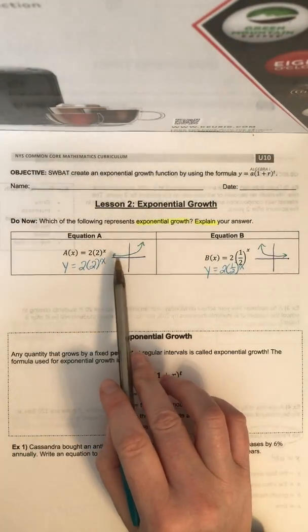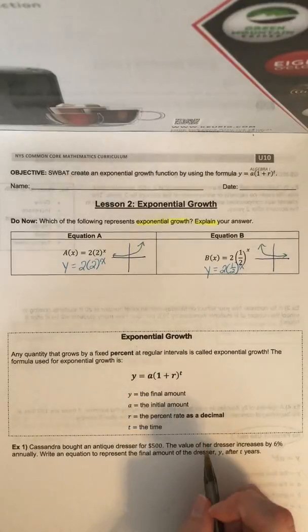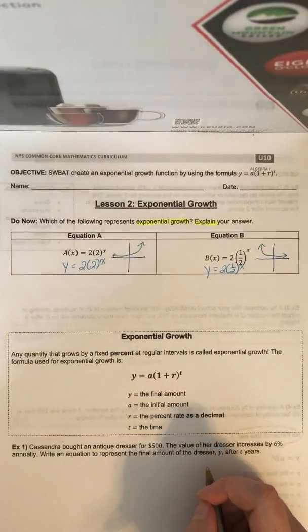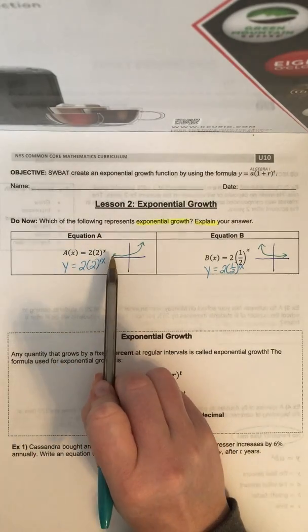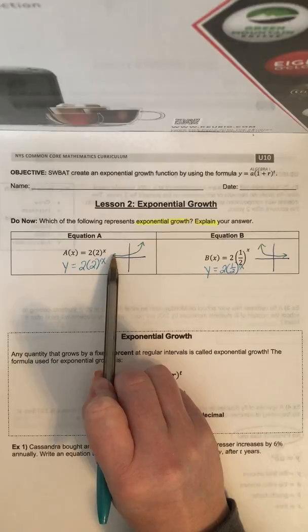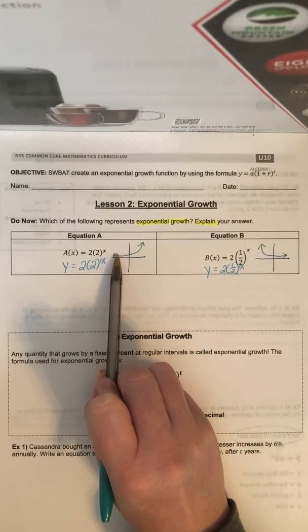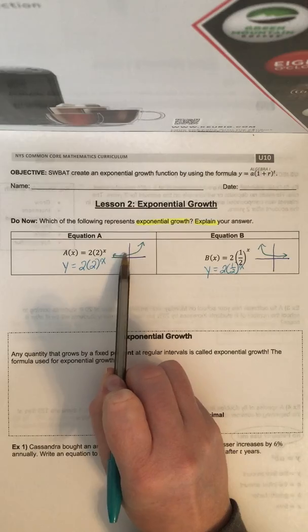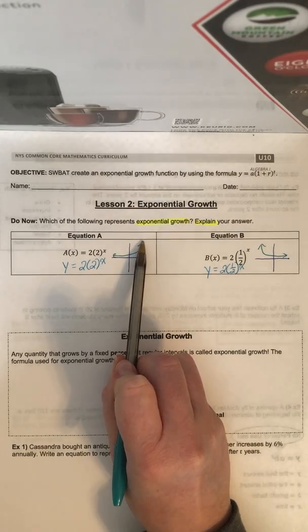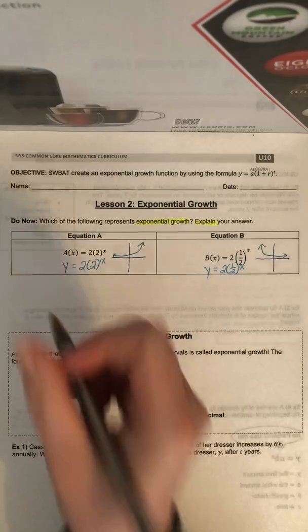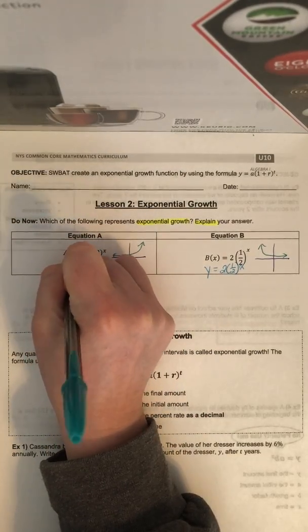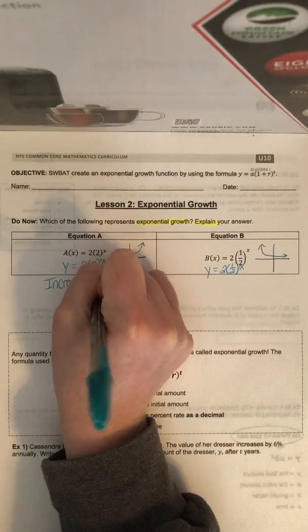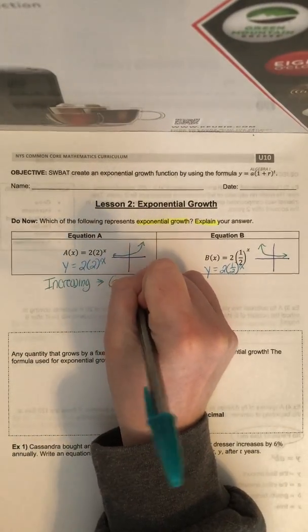Whenever I'm dealing with a curved type of graph, whether it's exponential or it's a quadratic, anything like that, I always think of a roller coaster. So as I'm looking here, you get on a roller coaster, you read a book, you do a lot of things from left to right. So if I were to get on here at the left-hand side and I were to ride that graph, I can see that I'm going up, up, up, and I'm increasing. So I know that this equation, because it's increasing, is showing me that this is going to be a growth.